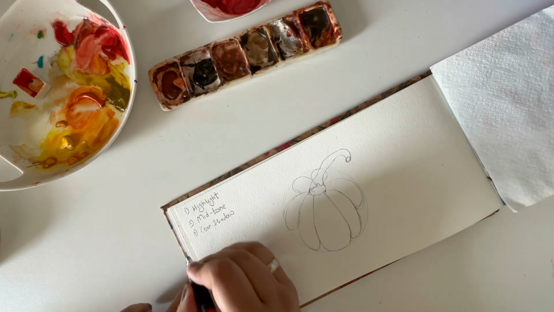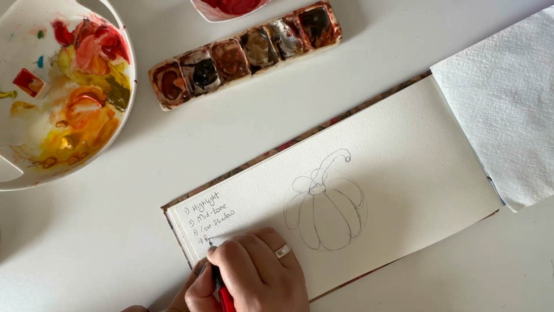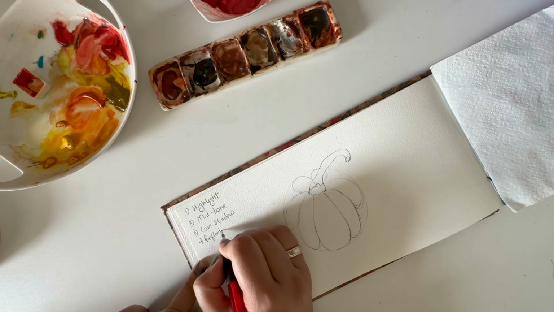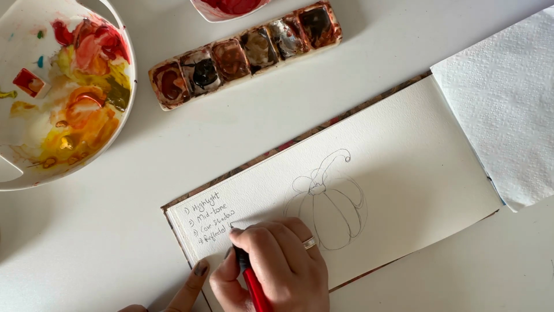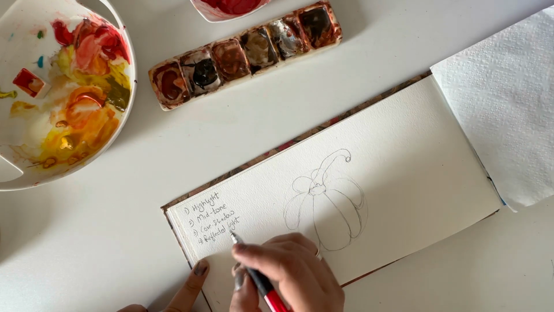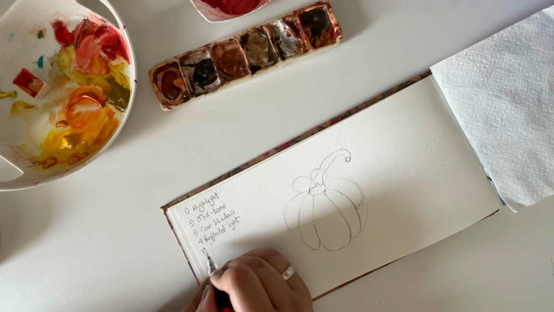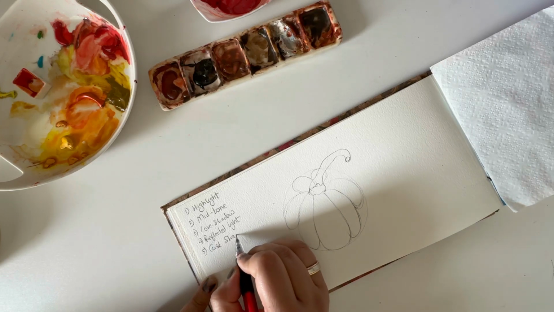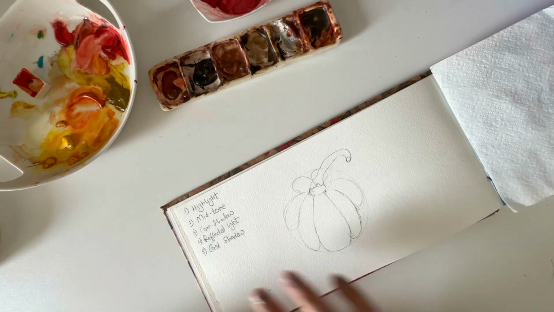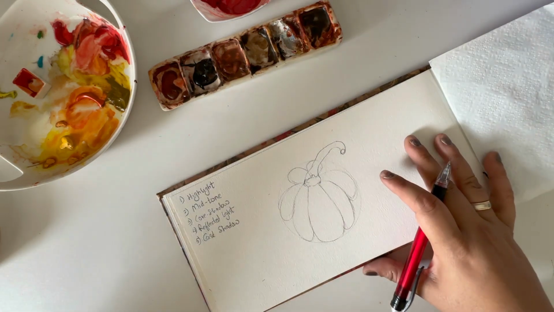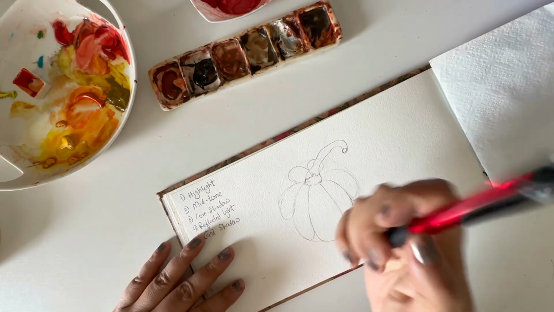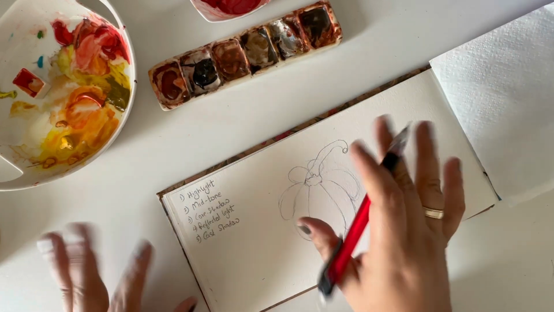Okay, then we have reflected light. And then we have cast shadow. Okay, so I have explained this all in my another video tutorial, so the link is attached, you can have a look at that video.